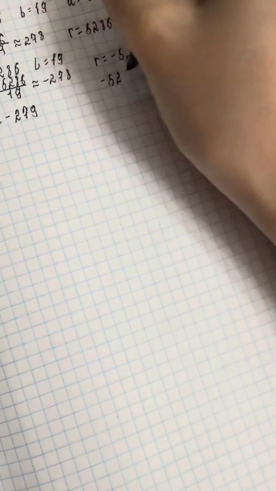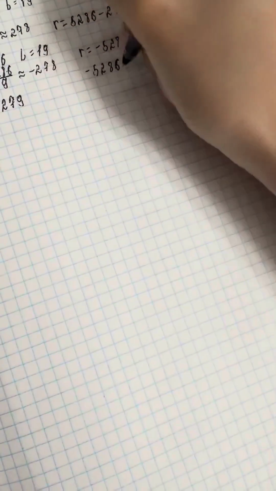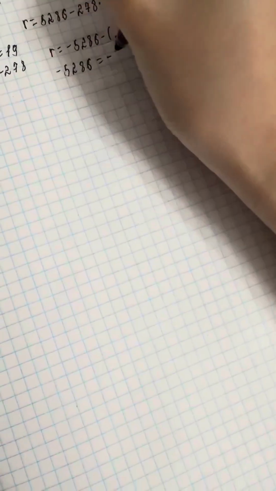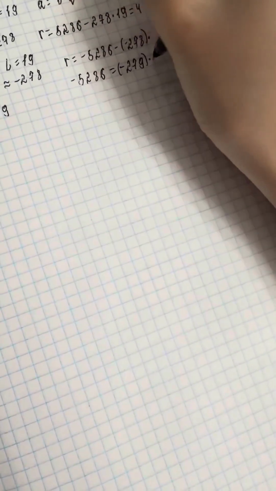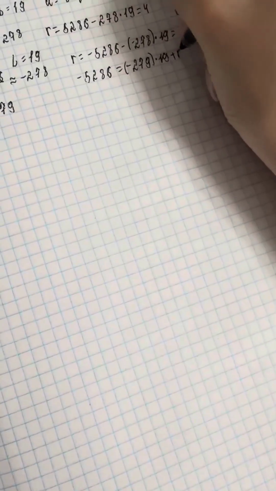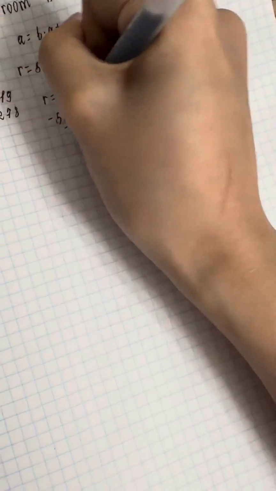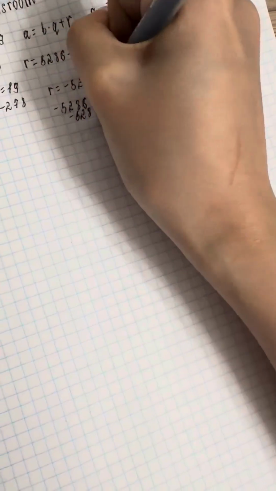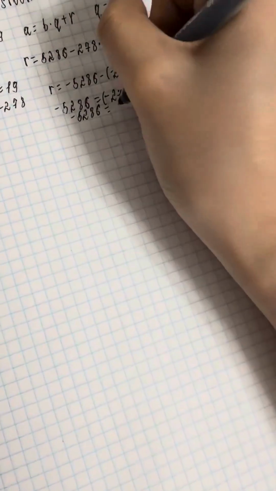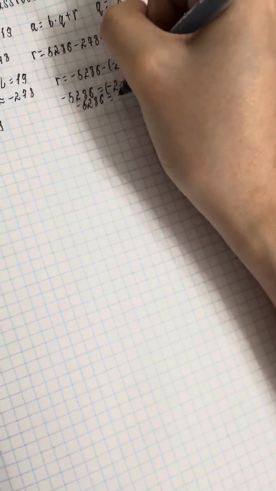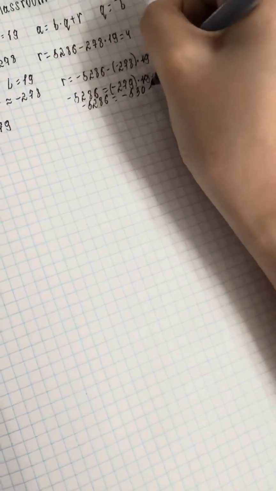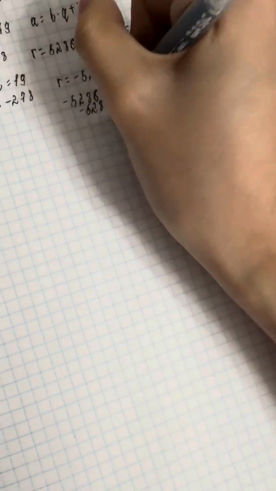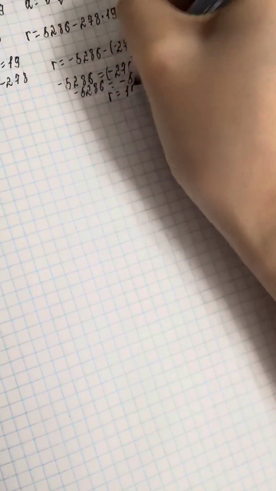Negative 5,286 is equal to negative 5,301 plus R, and R equals 15.